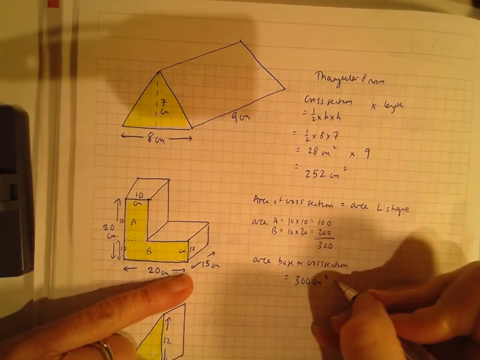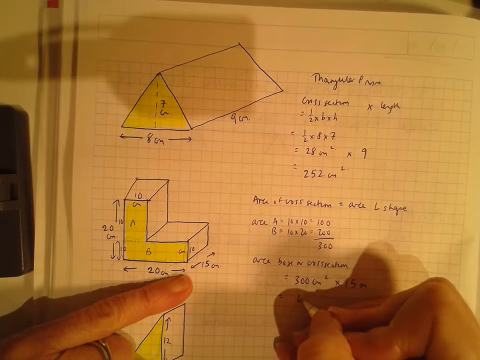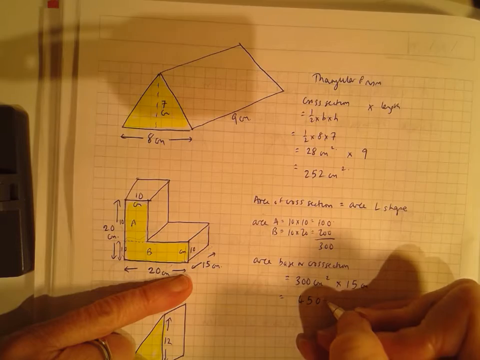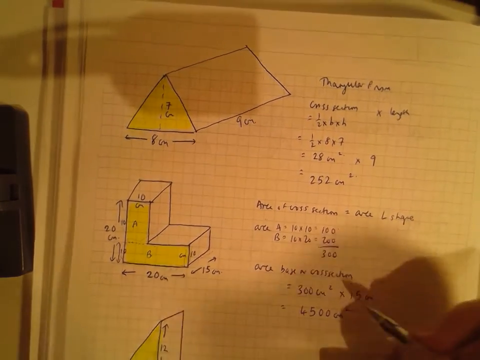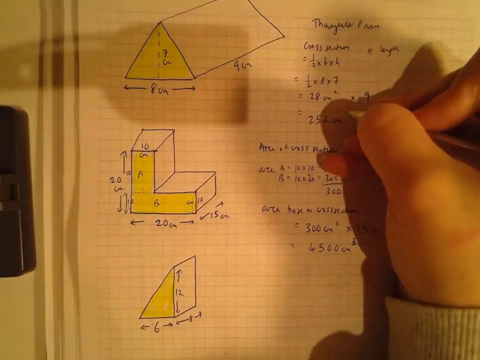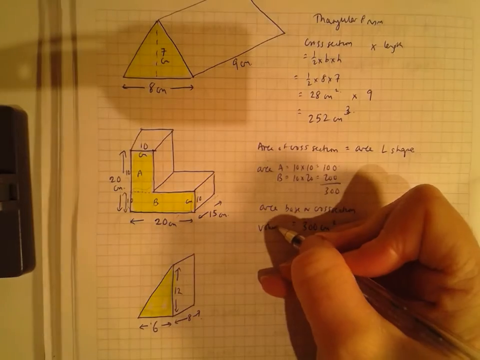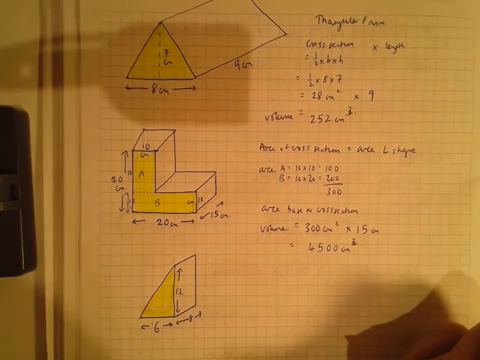The length of the object, or kind of looks almost like the depth here, the length of the object is 15. So it's going to be 15 by 300, which is 4,500 centimeters cubed. Cubed obviously for volume. Okay, so I haven't actually written volume in any of these, so I'm just going back to write volume there, so we know we're talking about the volume of the prism.